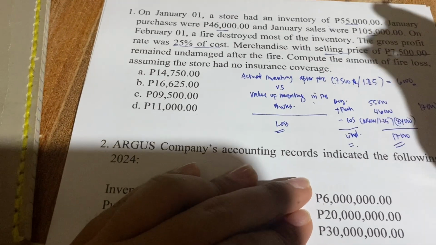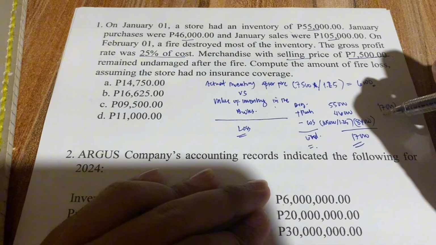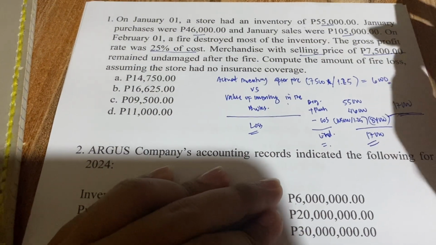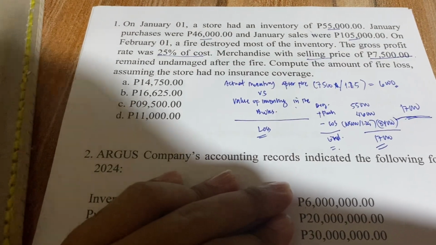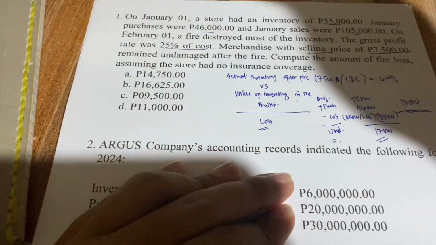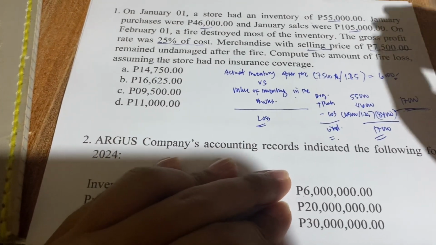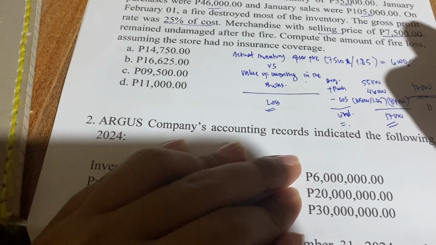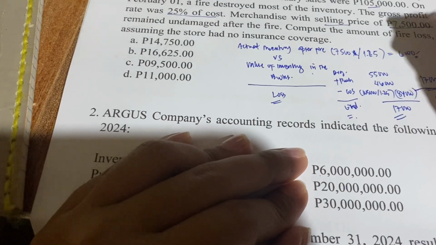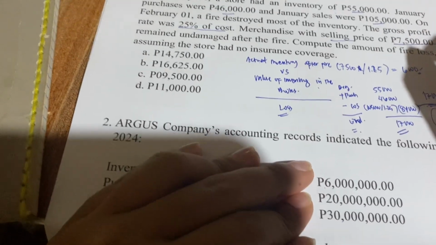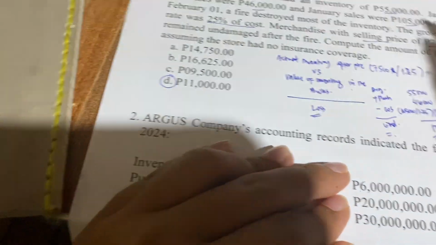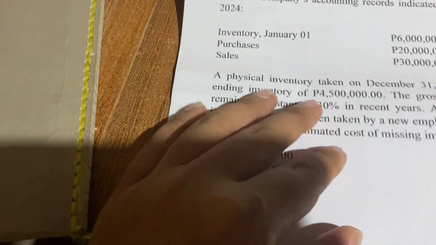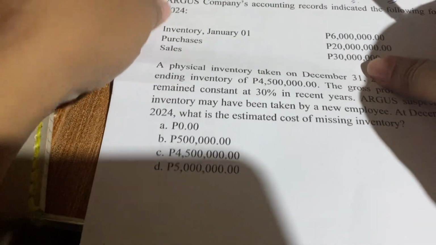So 17,000 ang inventory based on books. So ang actual inventory after the fire, yung mga na-salvage, is 6,000, and per book 17,000 na siya. So obviously may loss siya. So ang loss niya ay 11,000. 17 less 6, that is 11,000. That is loss. So the answer would be letter D. Yan, madali lang yan guys, di ba? Okay, next. Try natin to.